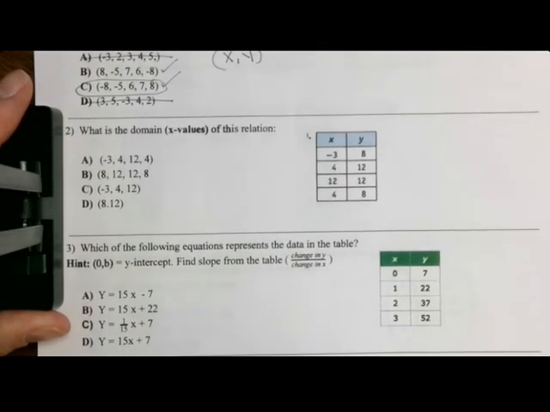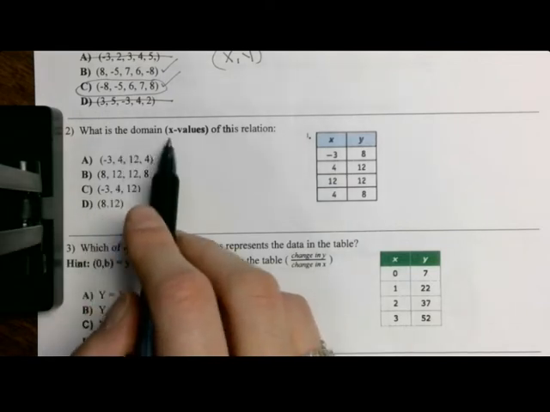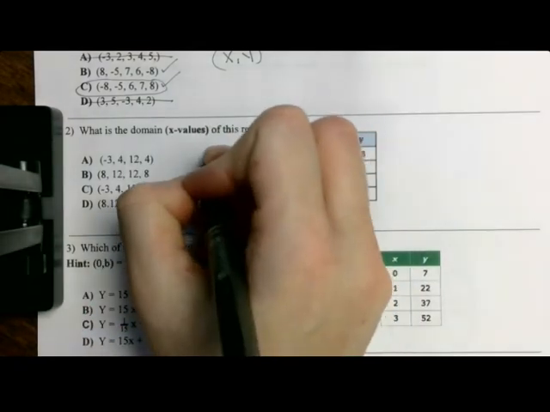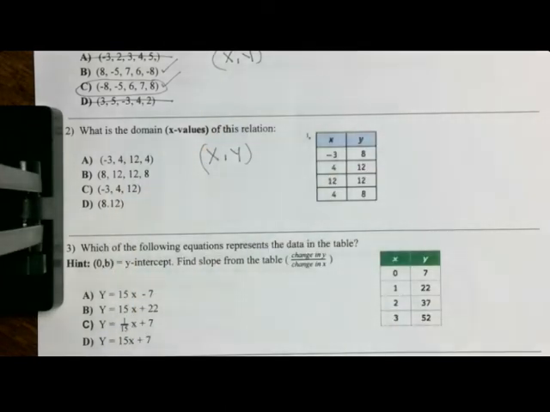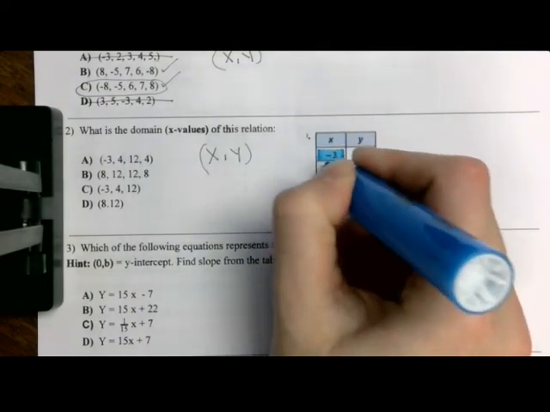So for this one, again, what is the domain, the x values of this relation? So we're going to have x comma y, right? The x values this time. So I want to highlight, or I'm going to highlight, all of my x values.